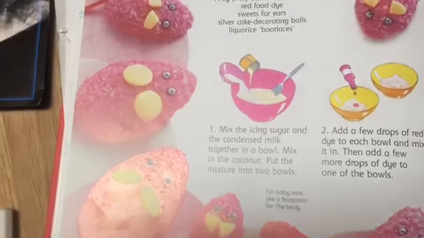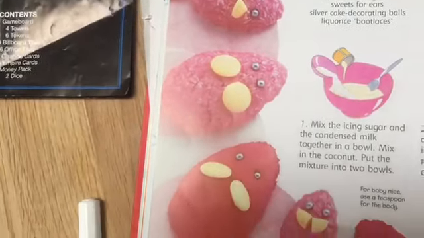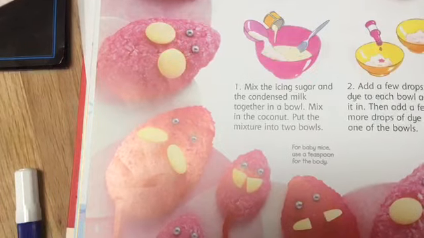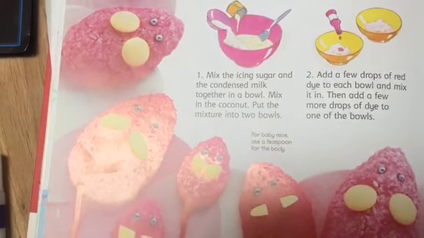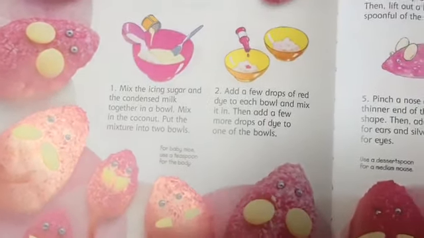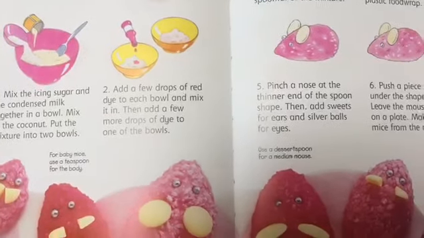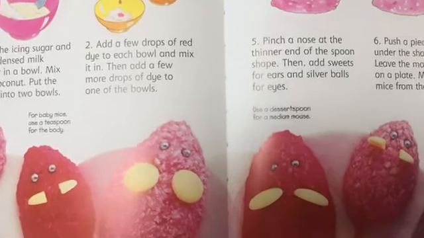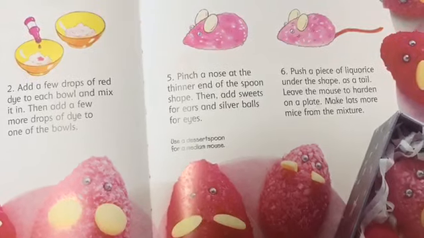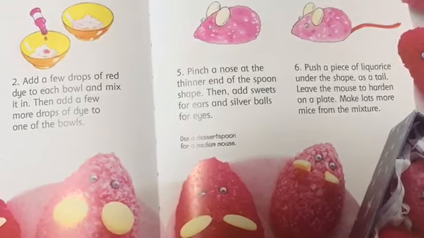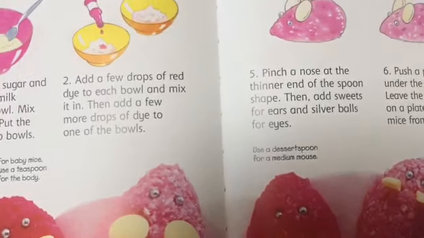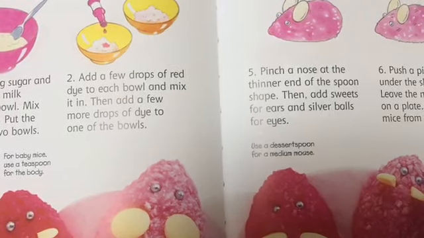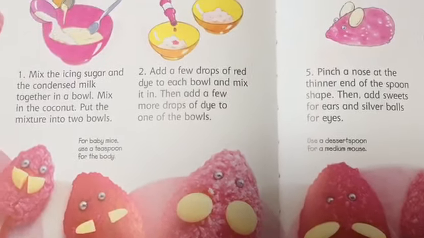And let's have a look for any bossy verbs in here. Oh, yep, mix the icing sugar, add the drops, dip a clean spoon, pat a spoonful smooth on top, push a piece of licorice under the shape as its tail. Pinch a nose at the thinner end. So they are all examples of bossy verbs.